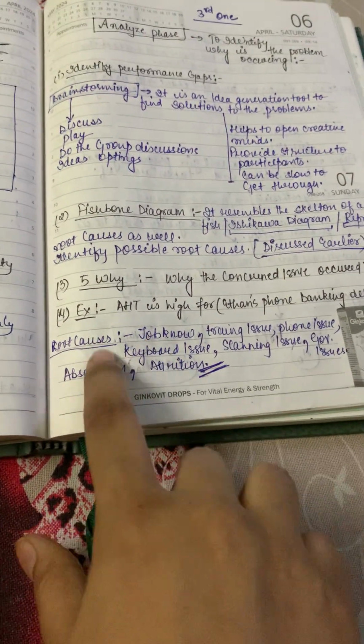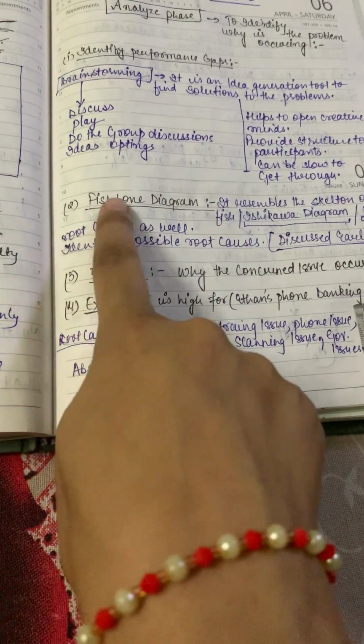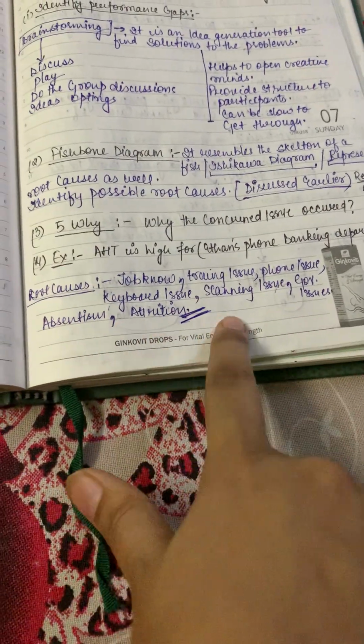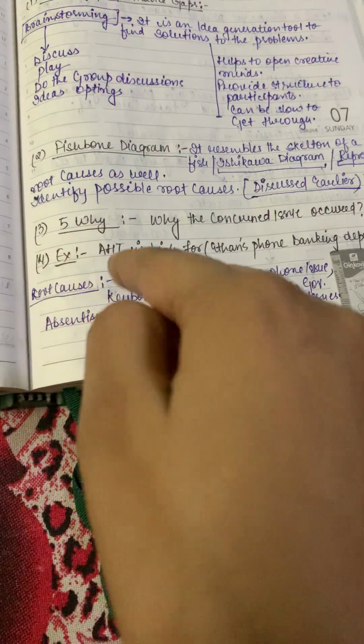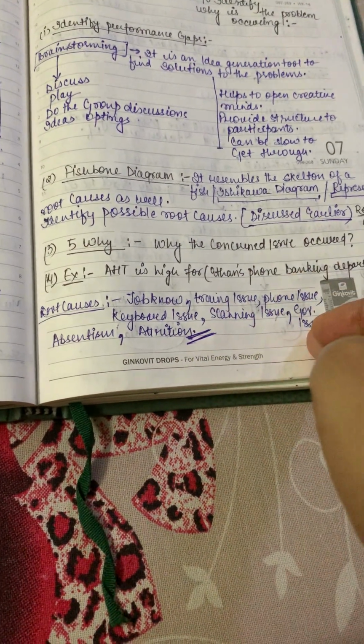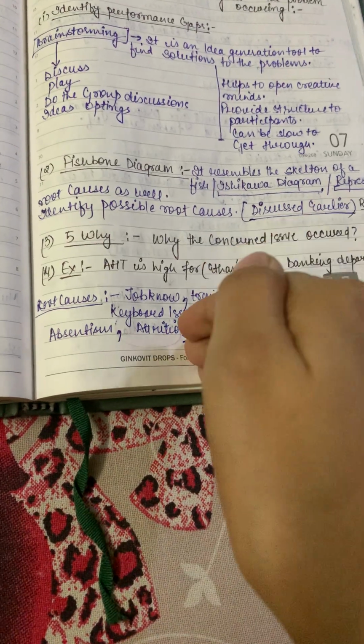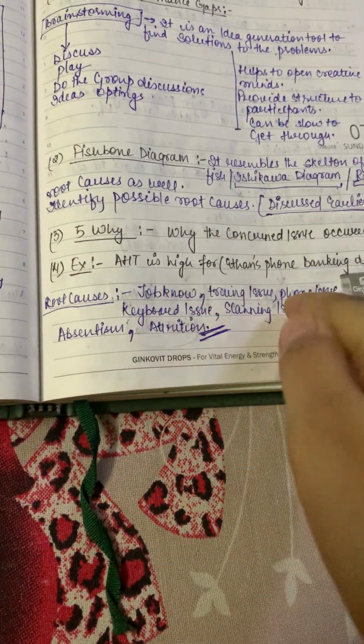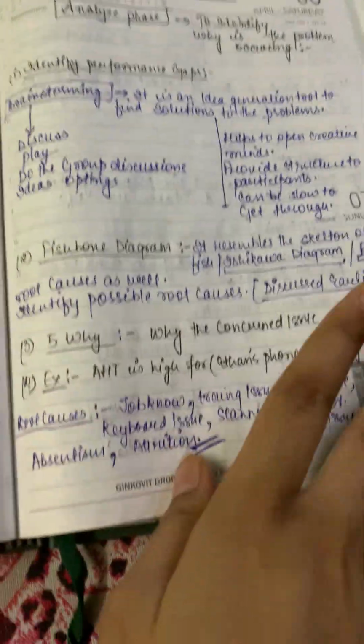These are the root causes which can be directly symbolized in the fishbone diagram, as I already discussed. So 5 why is nothing but asking why it is happening, why training is not done, why people are not attentive, why their morale is low, why their motivation is not high. It includes all these things, right?